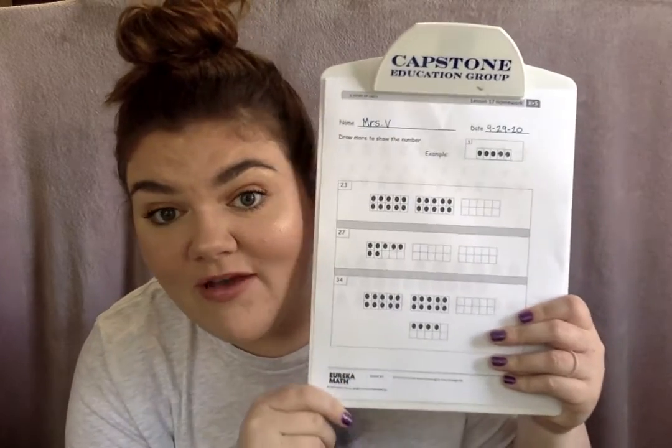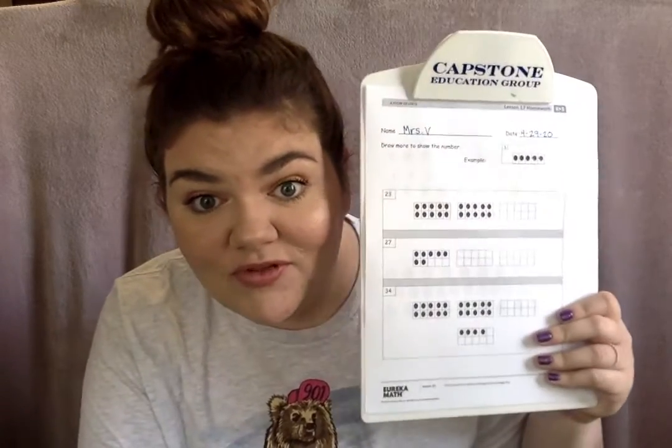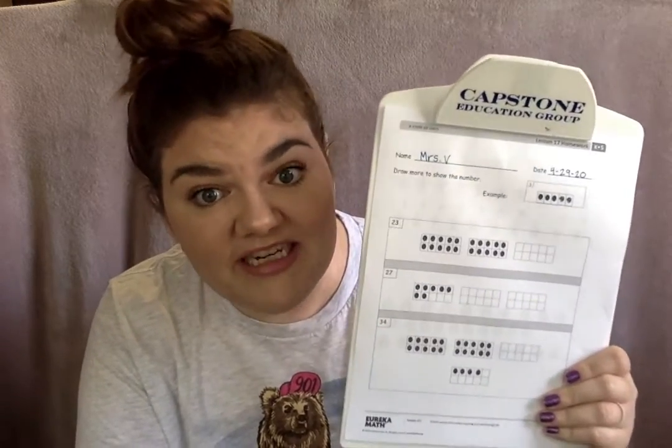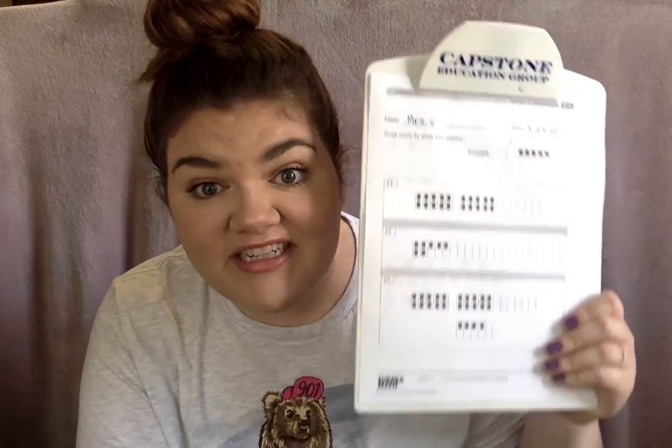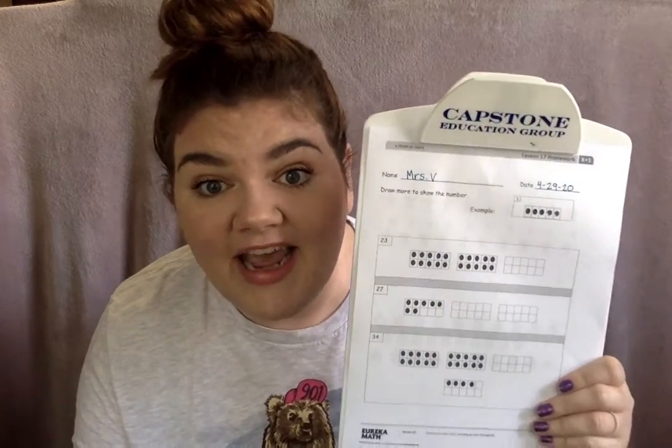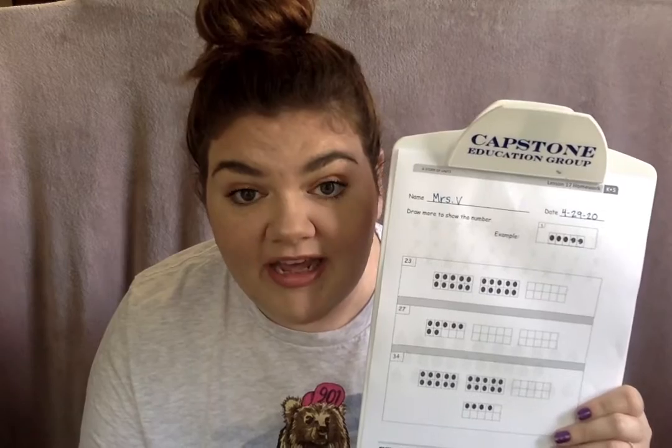I'm going to give you a few examples for what we need to be doing on our paper because this is a little different from what we did yesterday. Today we are talking about our tens and ones, okay? We have been learning to count our tens, right? And our 10 frames.